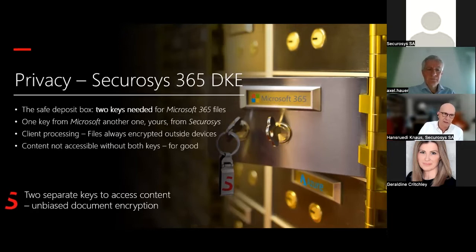Files are decrypted and encrypted always outside devices. So it's client processing. It's not with Azure, it's not with the Microsoft data center. And the content is not accessible without having both keys. So it's now an unbiased document encryption, an unbiased file encryption that has 2 parts.